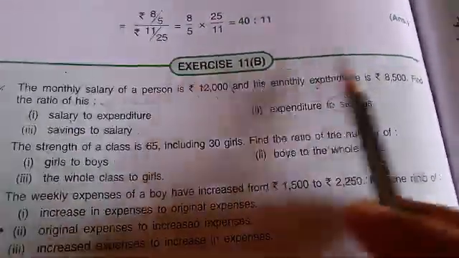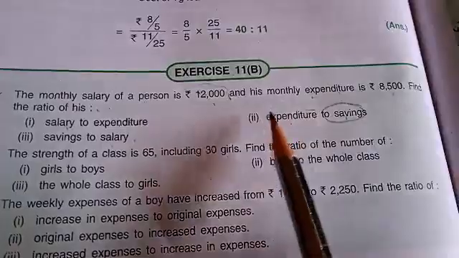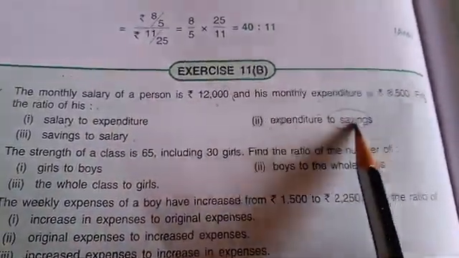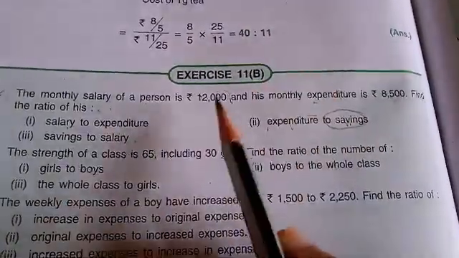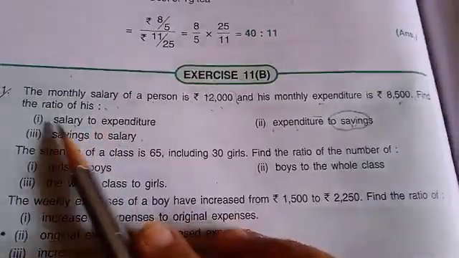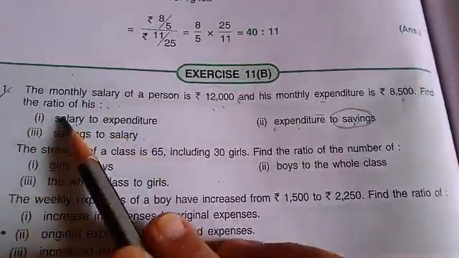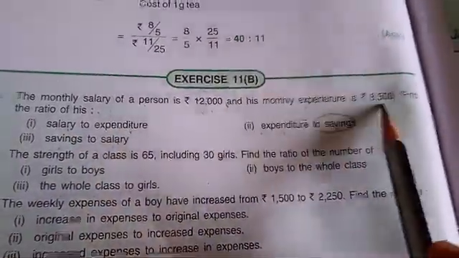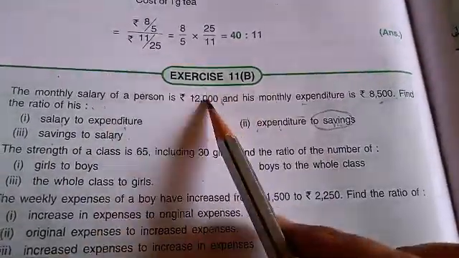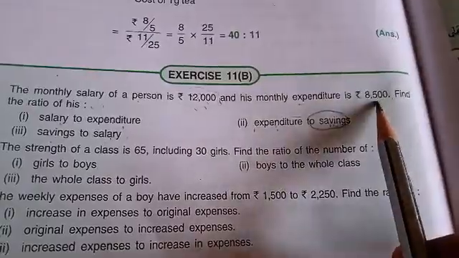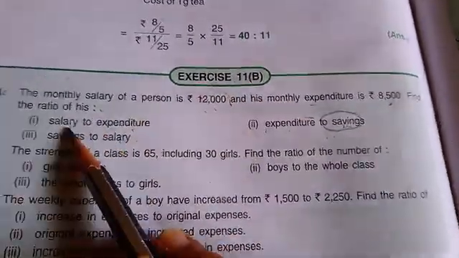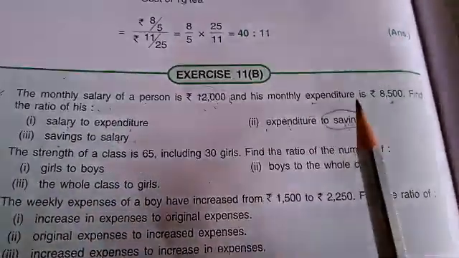Then find the ratio of his salary to expenditure. So salary is here, expenditure is here. Expenditure to saving: expenditure is here, and what is the saving? Saving is 12,000 minus 8,500. And saving to salary. So we have salary, we have expenditure, and now we have saving also. If we subtract 8,500 from 12,000, we will get saving. So all the three things you have: salary, expenditure, and saving. So you write it.